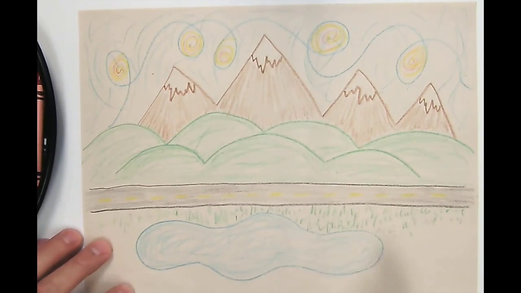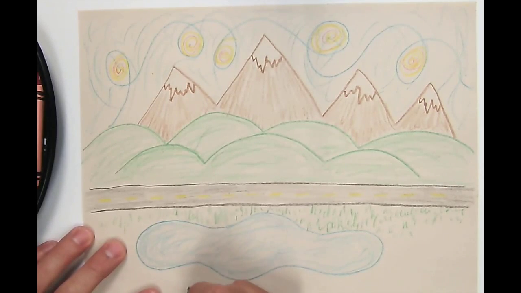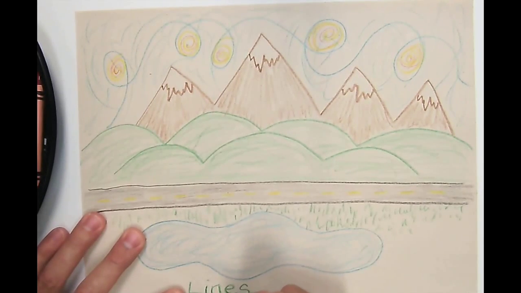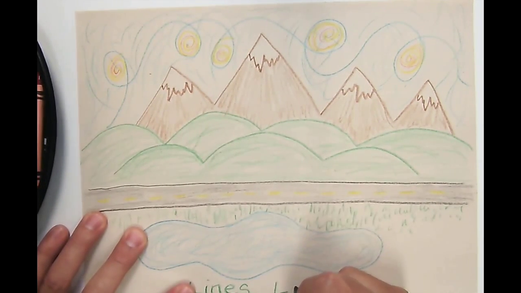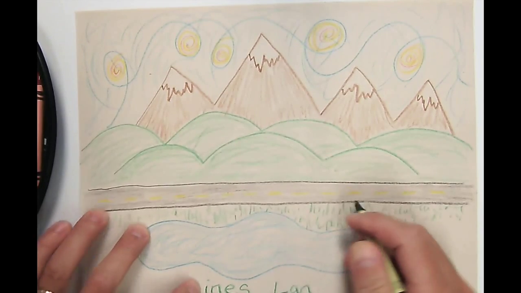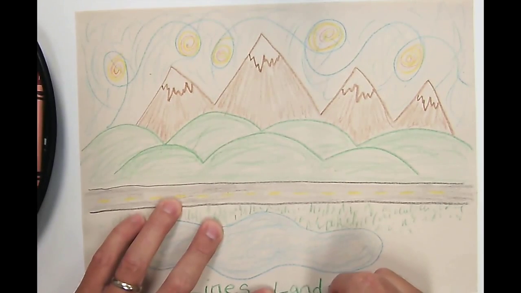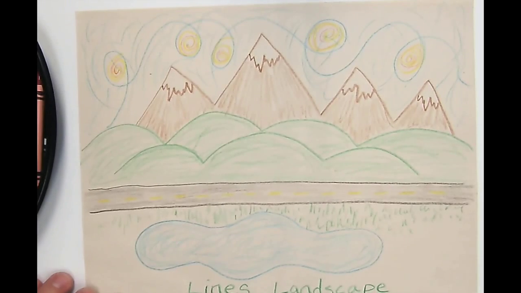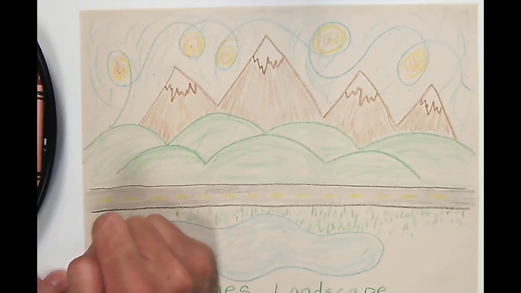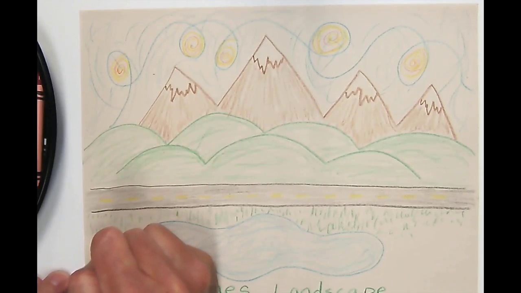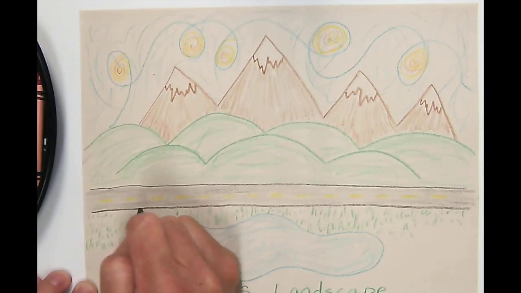Can't wait to see how yours turns out. I really enjoyed doing this line landscape with you today. We've used a lot of different drawing lines that we've been learning about in art class. Maybe you have some ideas on some other drawing lines you can add to your line landscape. Have fun. I can't wait to see how yours turns out.